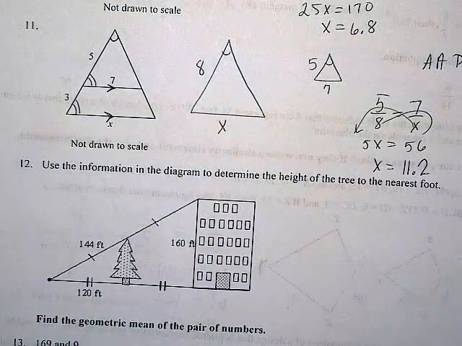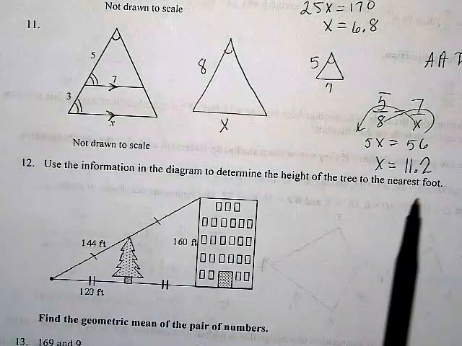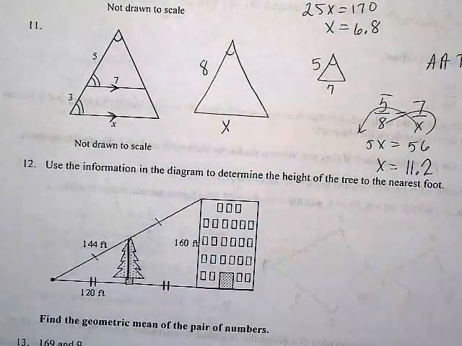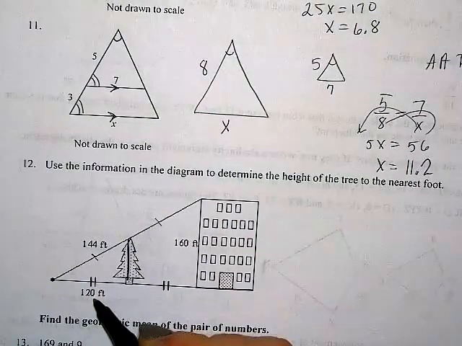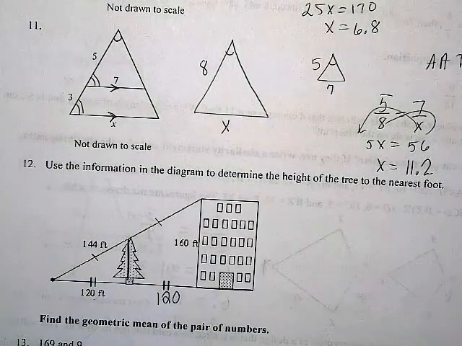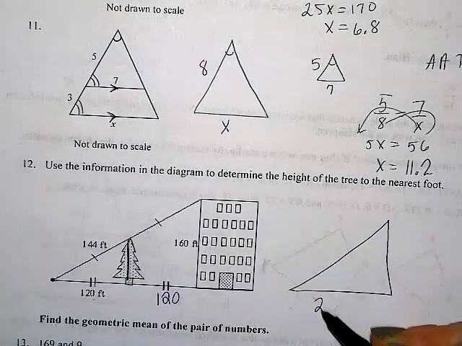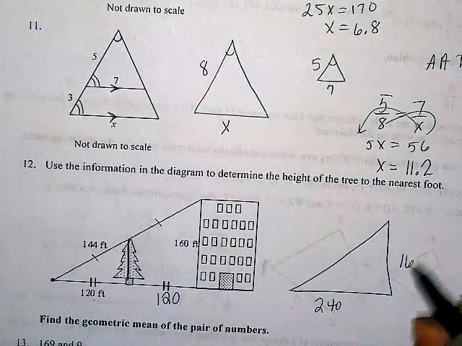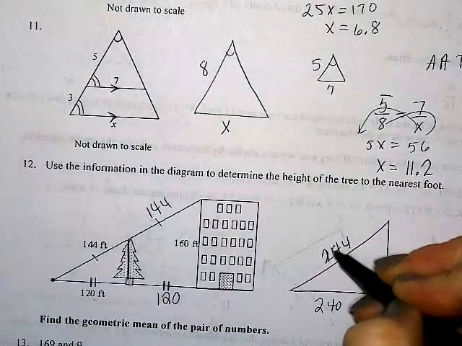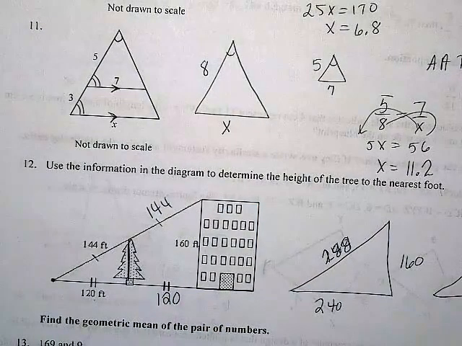Here we go. 12. Use the information in the diagram to determine the height of the tree to the nearest foot. What you have is two similar triangles here. Okay, we want to look at that. This is 120. This is 120. So I have a tall triangle that is 240 by 144. It's 288. I have a smaller triangle that is 160.